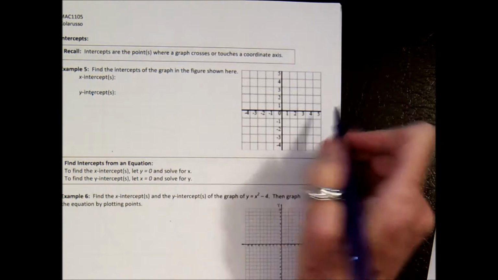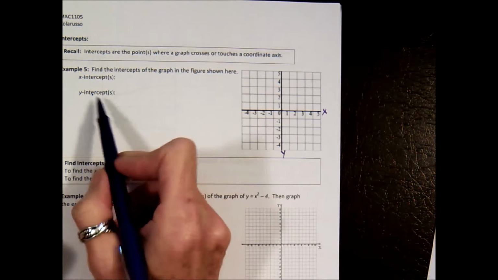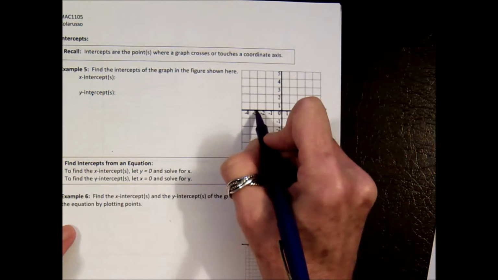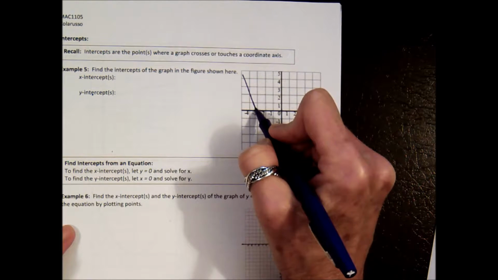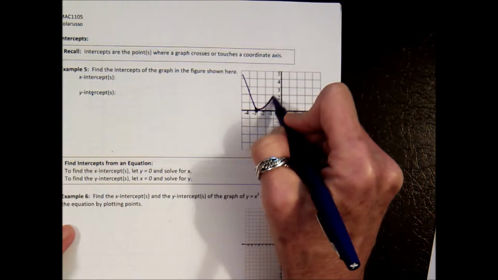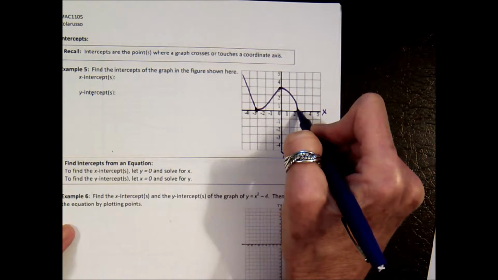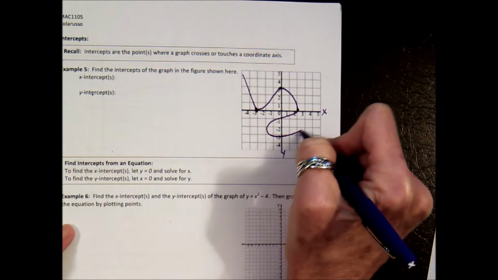So where it crosses or touches the x-axis and then the y-axis. So what we want to do is find the intercepts of the graph and the figure shown here. And you probably don't see a figure, but I'm going to show you what this figure looks like. It comes down, it goes like this, and then it goes up like this, and then it comes down like this, and then it goes around like this. And we want to name the x and y intercepts.